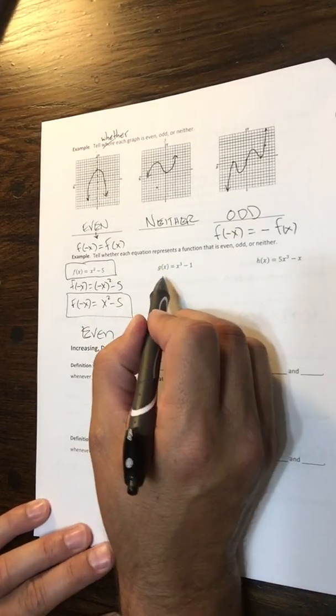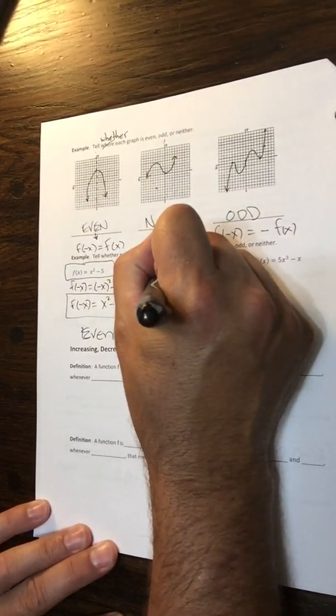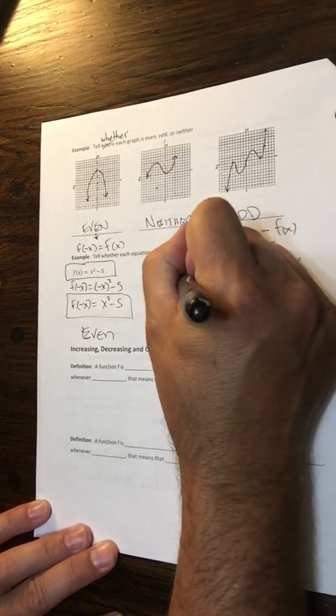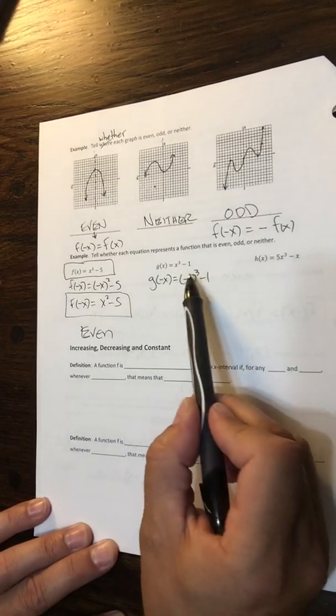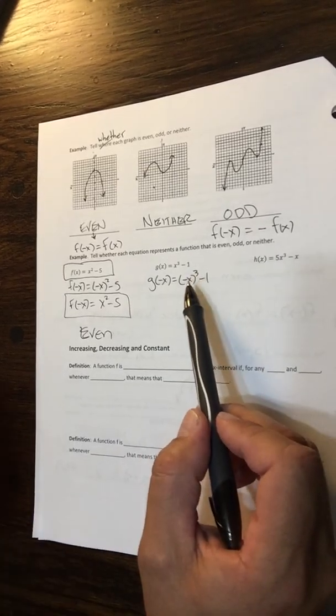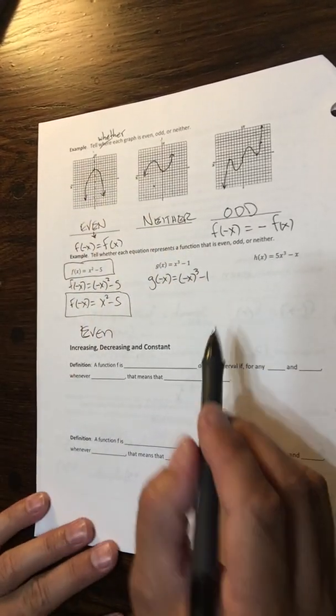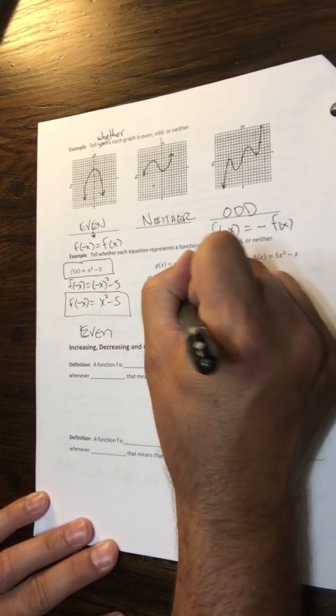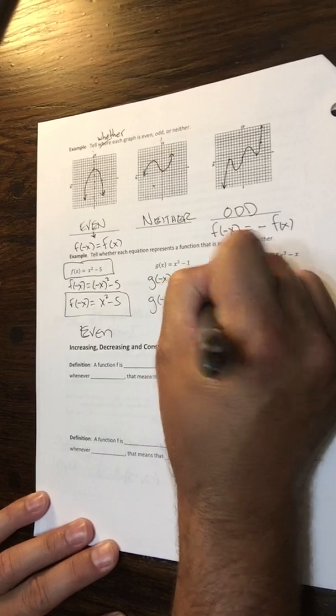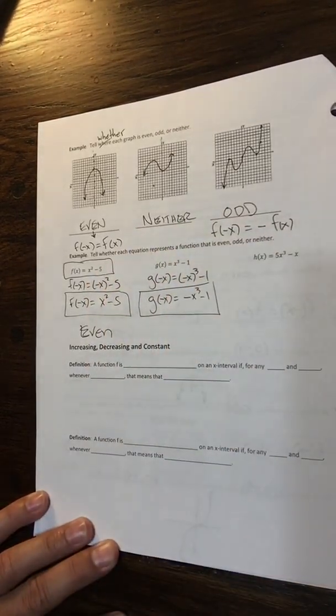Let's go to the next one, g of x. If I put a negative x in and simplify, let's see what happens. So we'll put a negative x to the third minus 1. Now you know things to the third power, that's a negative times a negative times a negative. It actually ends up being negative. So I get g of negative x equals negative x to the third minus 1. And that's my simplified version.